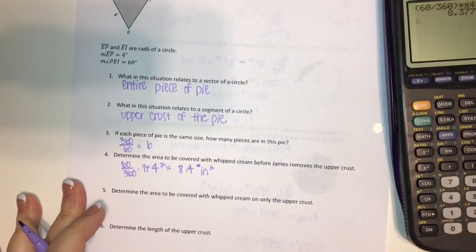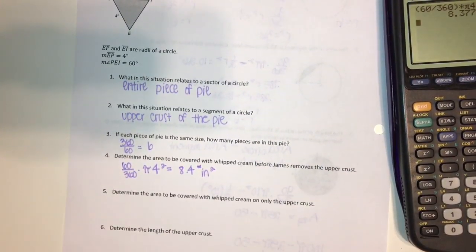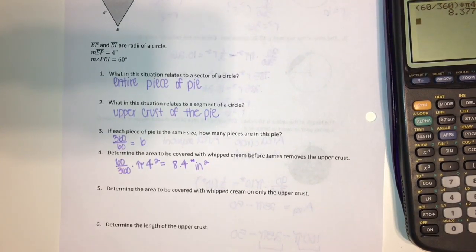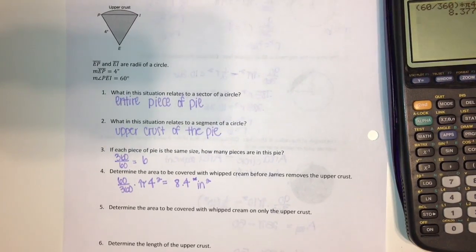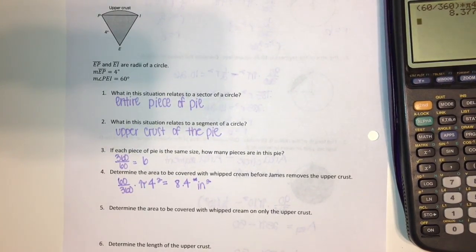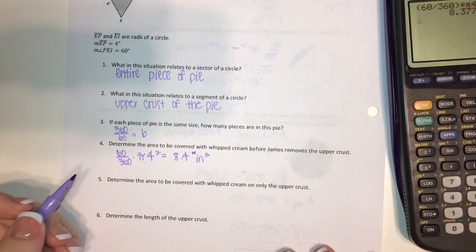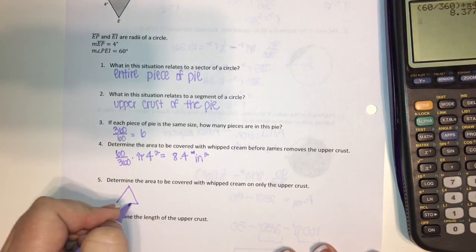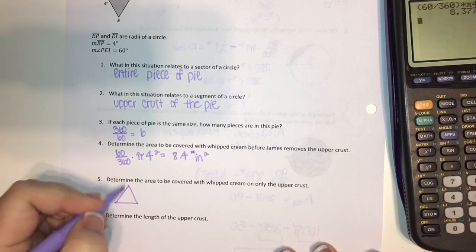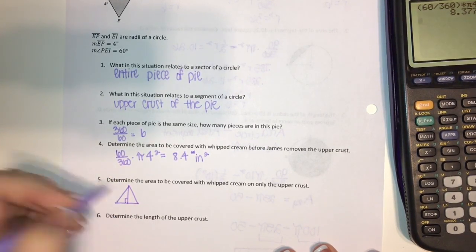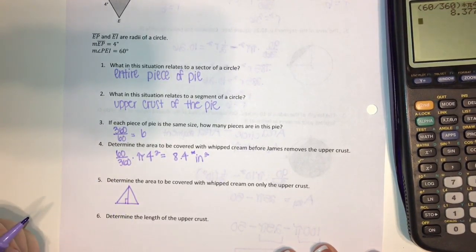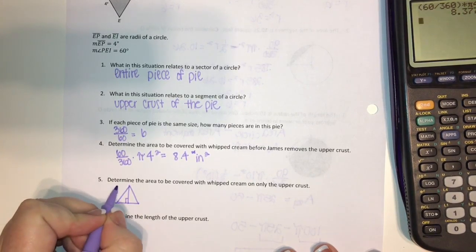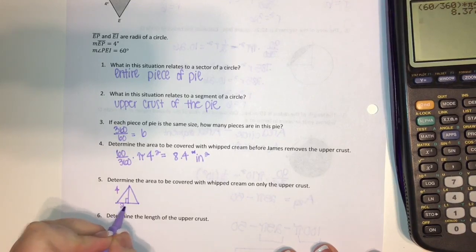To determine the area to be covered with whipped cream on only the upper crust, now we're taking the upper crust away. So we want to find the area of the triangle. That's what we're trying to figure out. So this is not one of those nice ones that has a 90-degree angle, is it? It's a 60-degree angle. So what we're going to have to do is drop an altitude, and we're going to have to use the Pythagorean Theorem. Since this is 60 degrees, all the sides are the same. So that's 4. This is going to be 2.